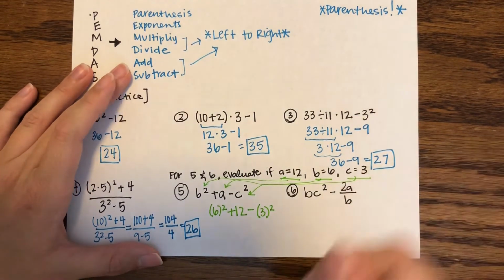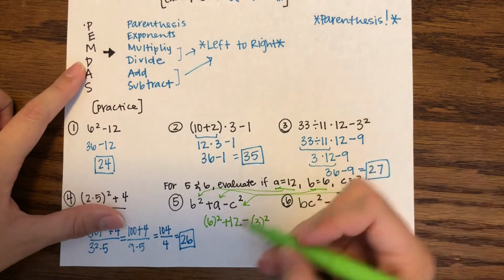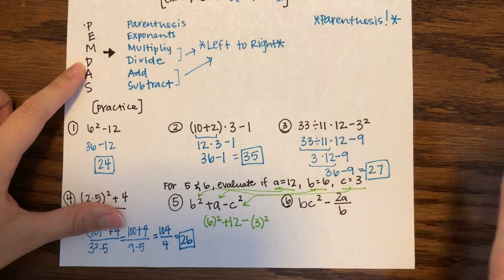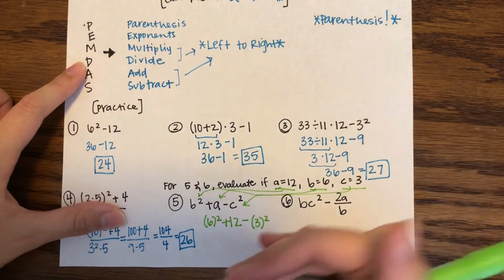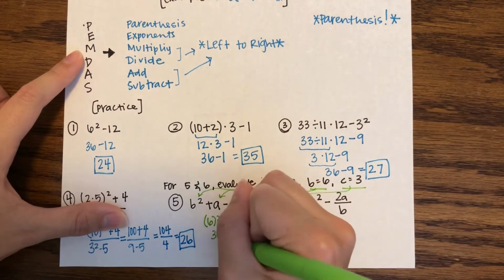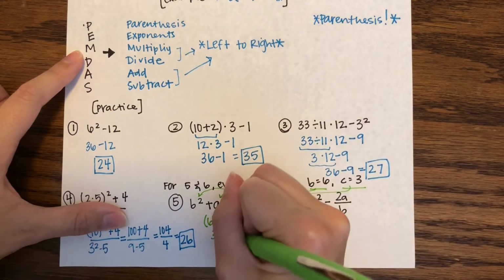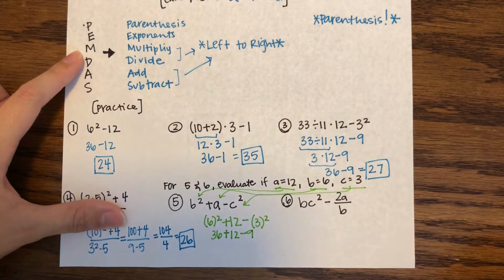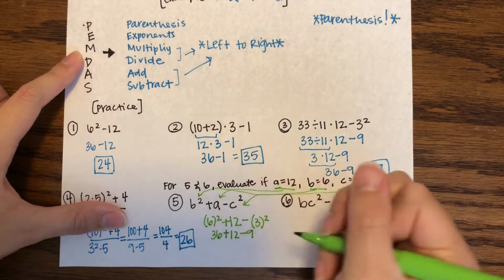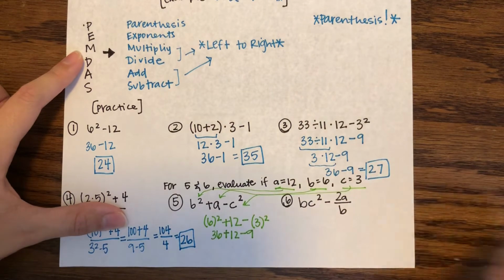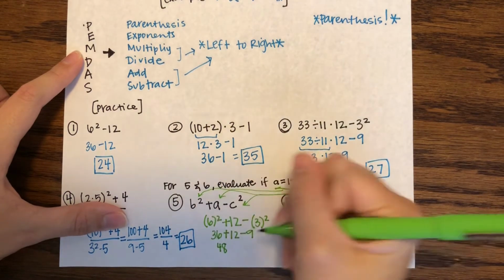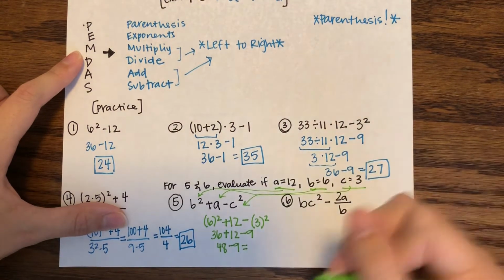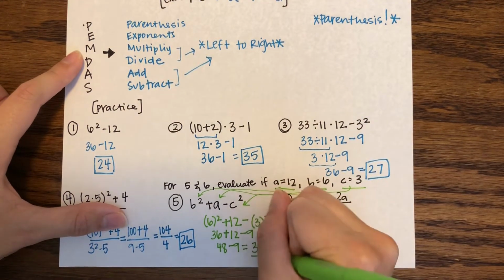Now that we have the values plugged in, we can use our order of operations and solve. So parentheses 6 and then parentheses 3. We can't simplify those anymore, so we can go on to exponents. 6 squared is going to be 36, and then plus 12, and then we have minus 3 squared is 9. Okay. And then we're going to add and subtract from left to right, so we get 48 when we do 36 plus 12 minus 9. When we simplify 48 minus 9, we get 39.